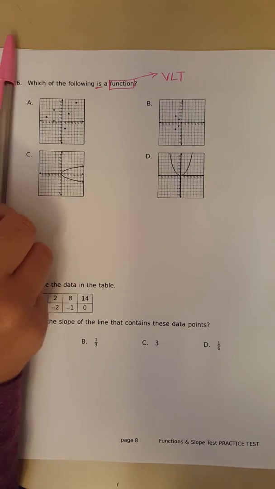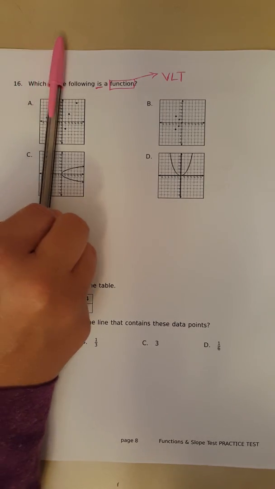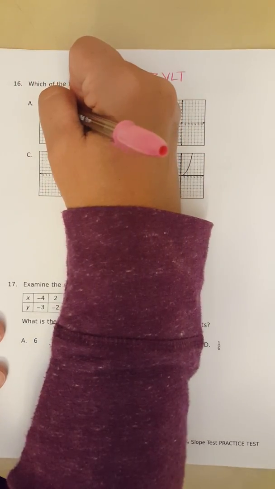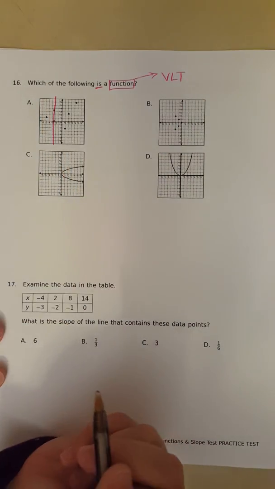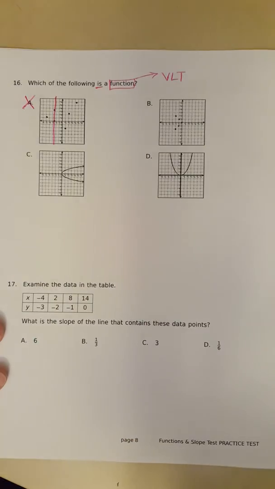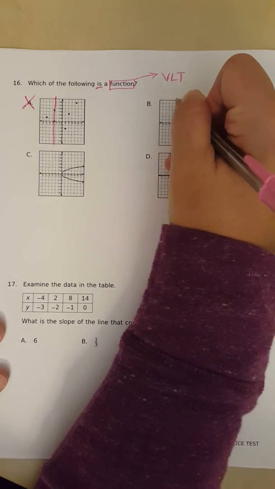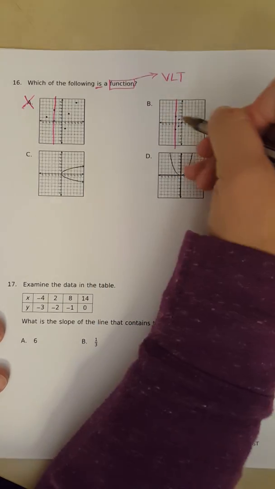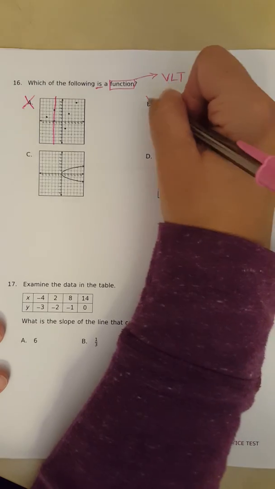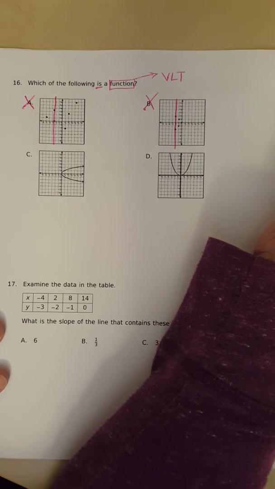So let's look at A. I'm moving my vertical line across the graph, but look, right here with these 2 points, those are directly above each other. That does not pass the vertical line test. That is not a function. Answer choice B. Okay, vertical line across the graph. Right here already, there's 2 points right above each other. That does not pass the vertical line test either.